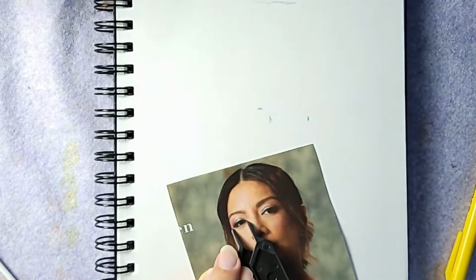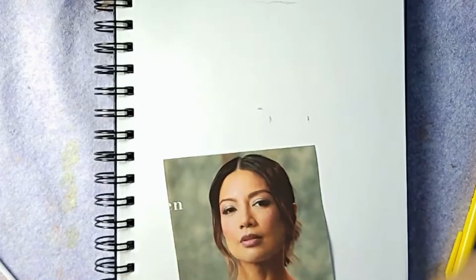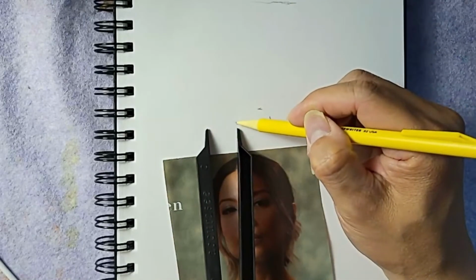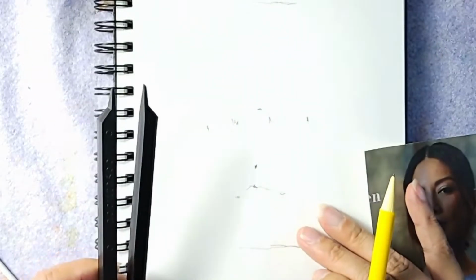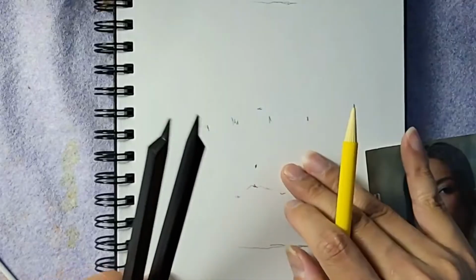So we can do the same for the rest. Just like that. You see? And then make sure to get that. This is a good tool to track your proportion if it's correct. Right now it does not look like a face, of course, because we have no detail. We just want to pinpoint the landmark.